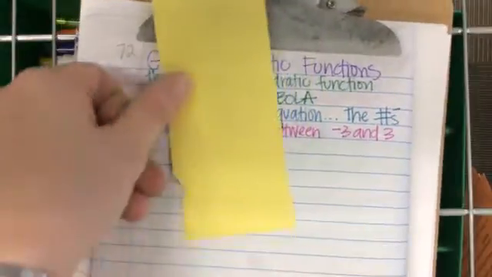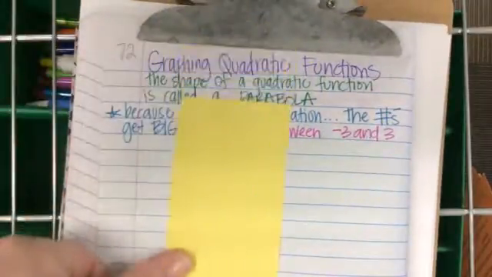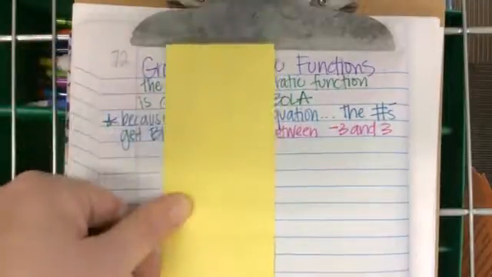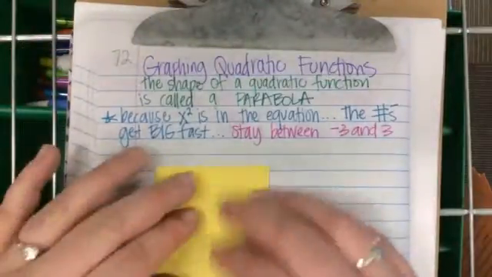Tall and skinny, vertical. Yellow paper should be vertical. Fold top to bottom.